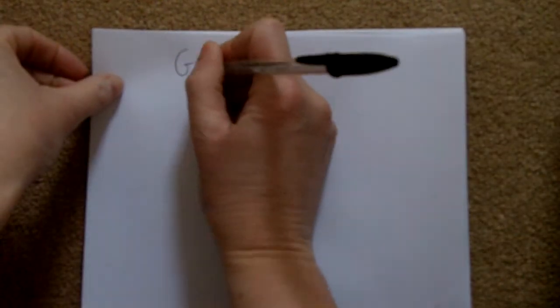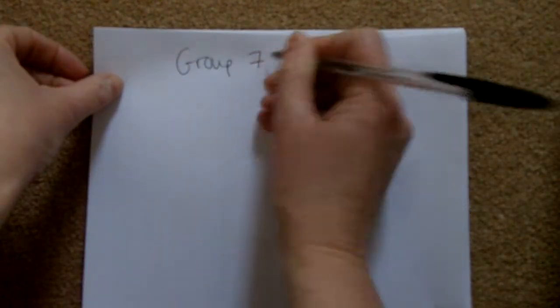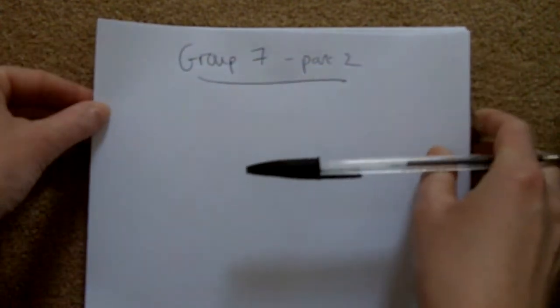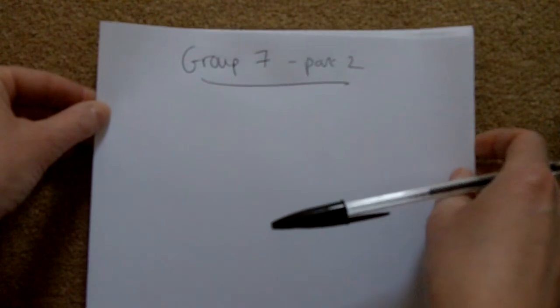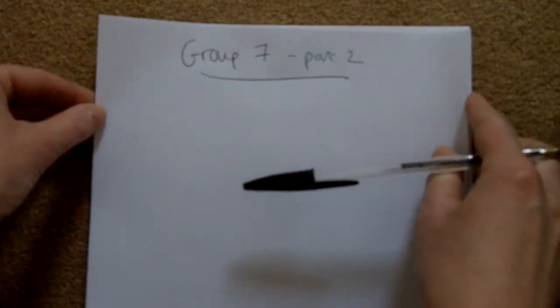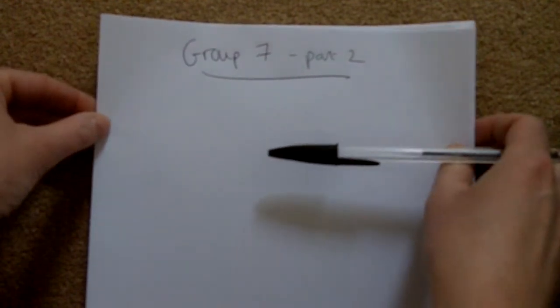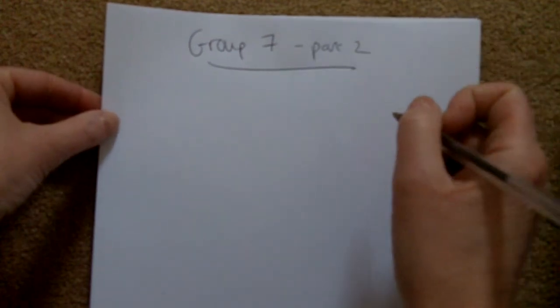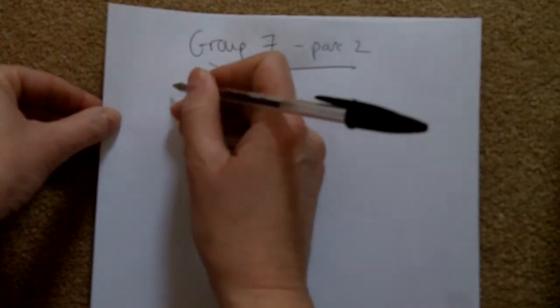So group 7, and this is the second part. This is part 2 of group 7. There's a group 1, part 1 video as well. Okay, in this group 7 part 2, we're just going to focus on 3 elements, 3 halogens in group 7.